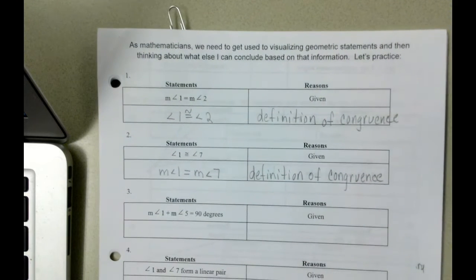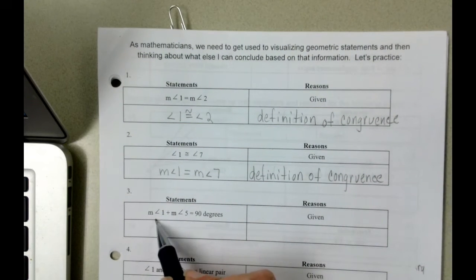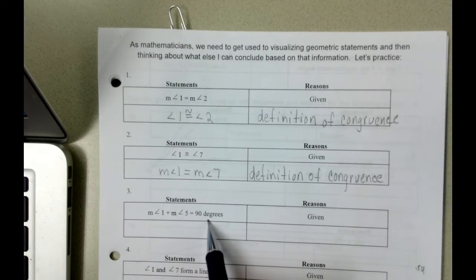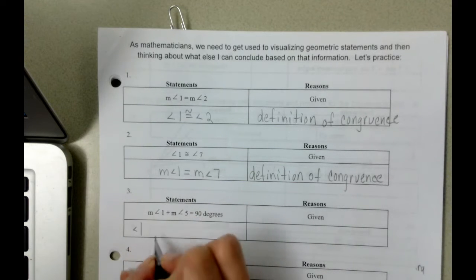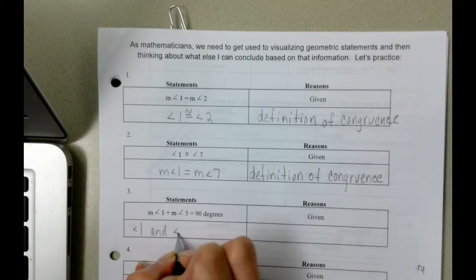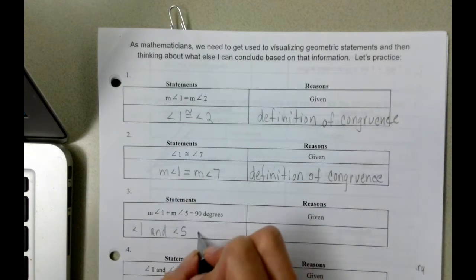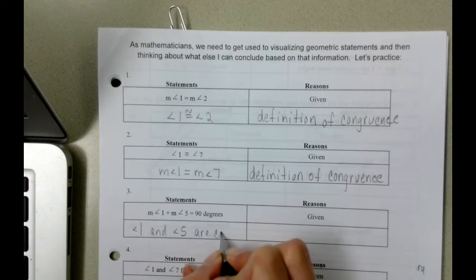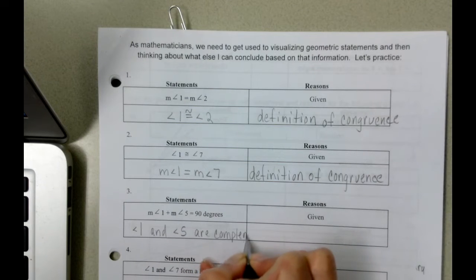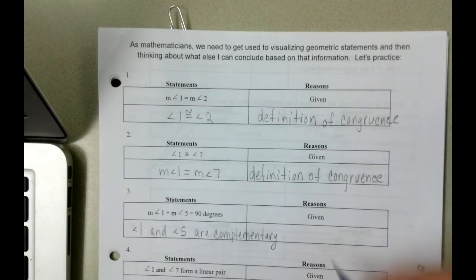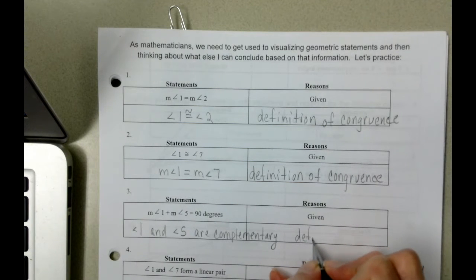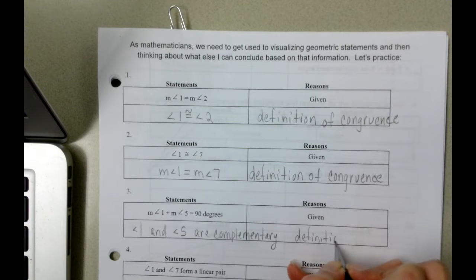When we look there at number 3, the measure of angle 1 plus the measure of angle 5 equals 90 degrees. That's our given. So what we can say here is that angle 1 and angle 5 are complementary. And the reason that we can say that is that's the definition of complementary.